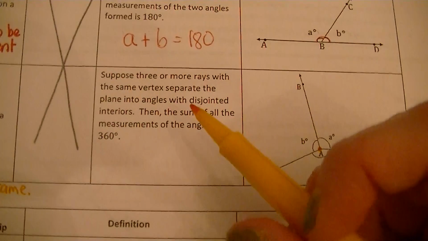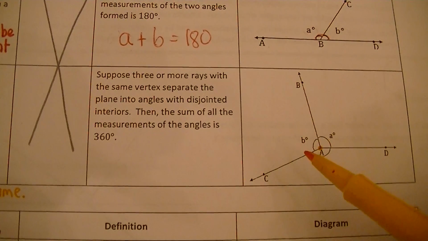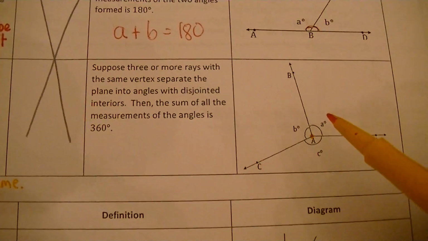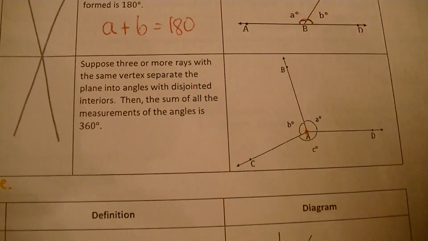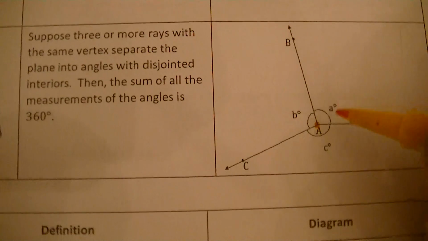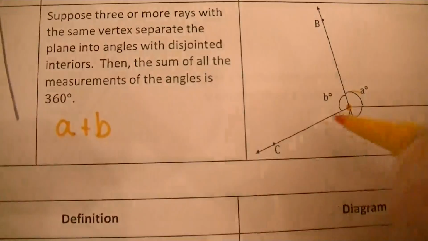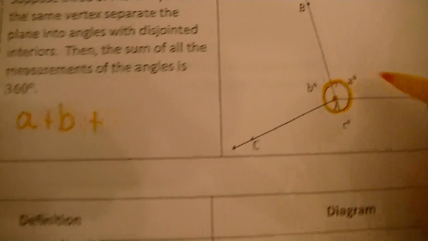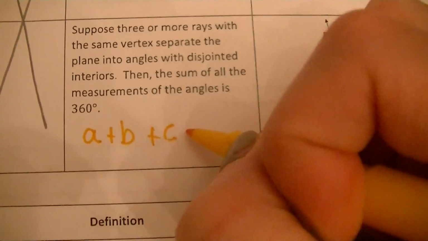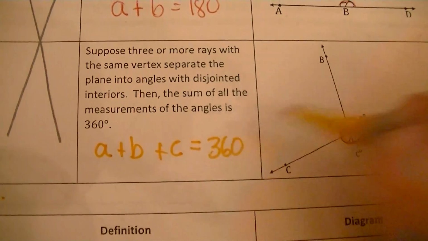So here's what the book says. Suppose 3 or more rays with the same vertex separate the plane into angles with disjoint interiors. Then the sum of all the measurements of the angles is 360 degrees. Okay, so in English, what that means is this little angle A degrees right here, plus this angle B degrees right there, plus that angle C right there. When I join all their arcs, what do you see? You see a circle. So when you add those three all together, those angles at a point, it's going to equal 360 degrees, okay?